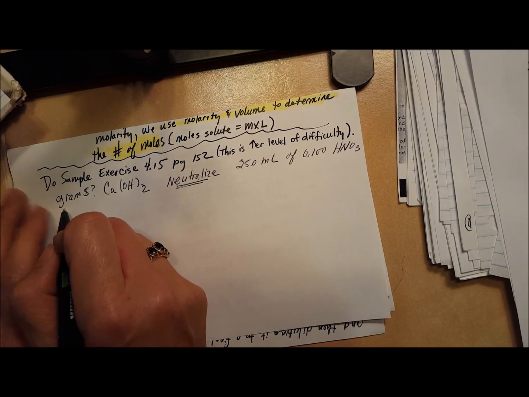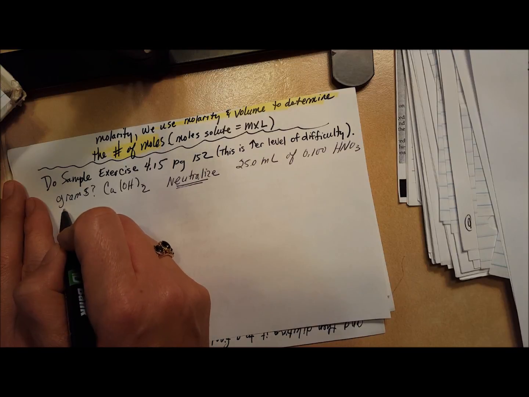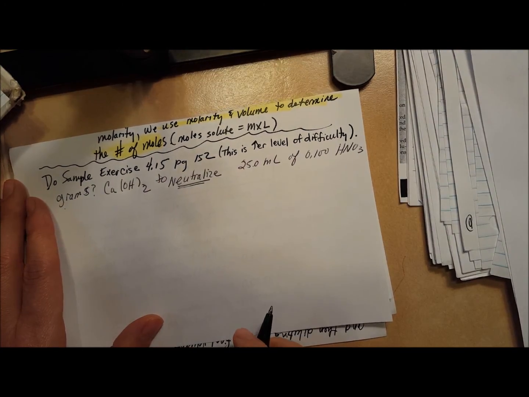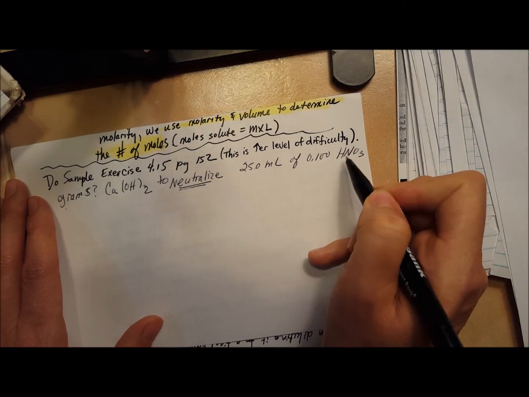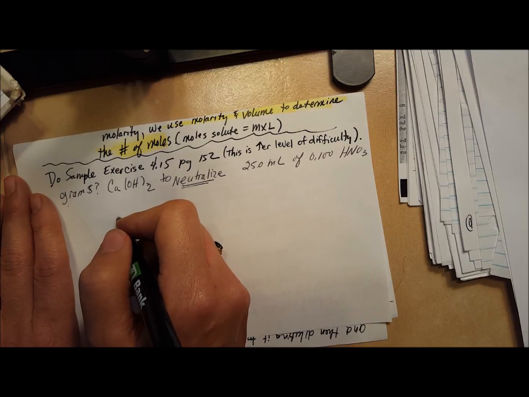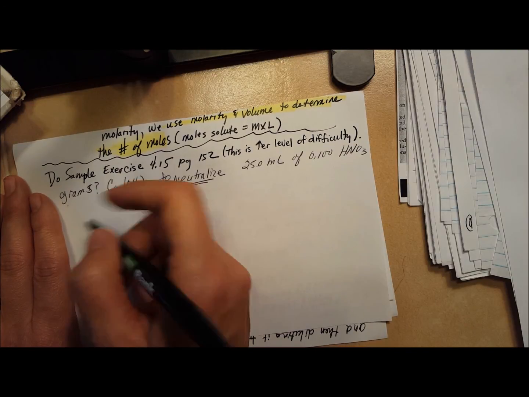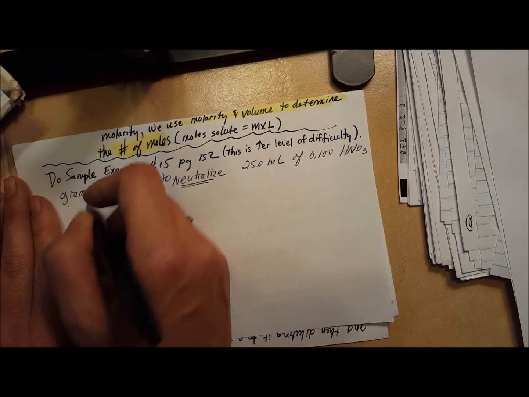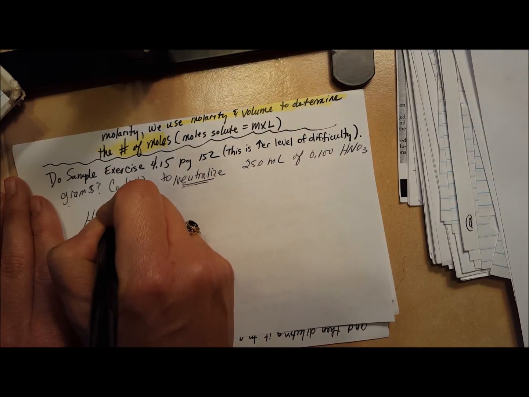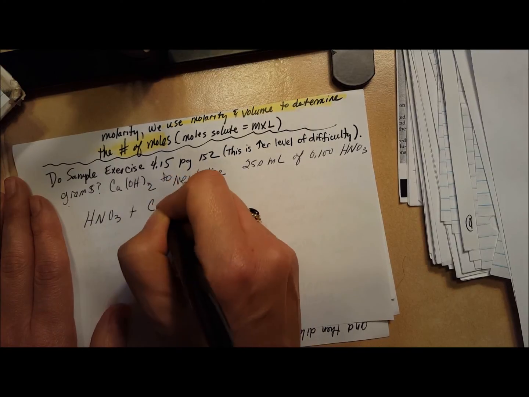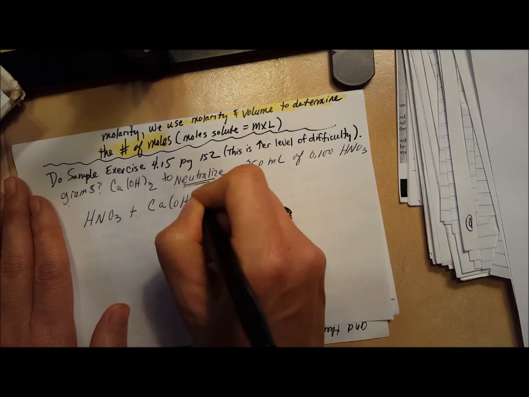We need to figure out how many grams of calcium hydroxide are needed to neutralize 25 milliliters of a 0.100 M HNO3. So let's put down the reactants. The reactants are, and we're going to try to get a balanced equation here, calcium hydroxide.